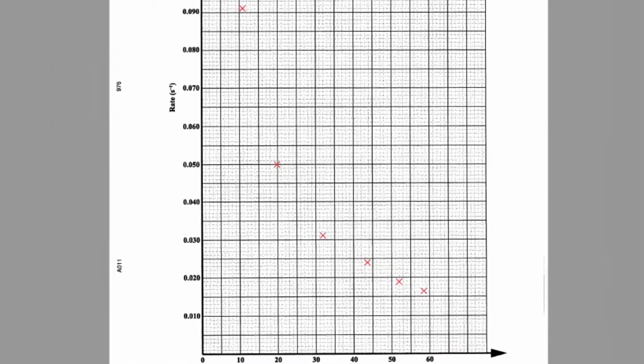So on the y-axis, we're seeing that 2 centimeters are being used to represent 0.01 units, right? So each of the little millimeter boxes that we have there is representing 0.001. All right, so each of them will be going up by 0.001.